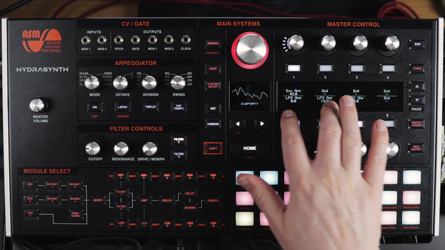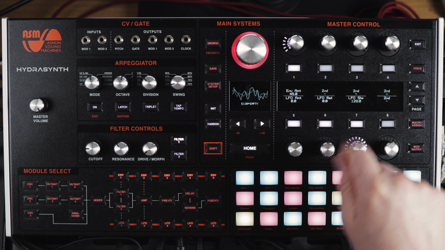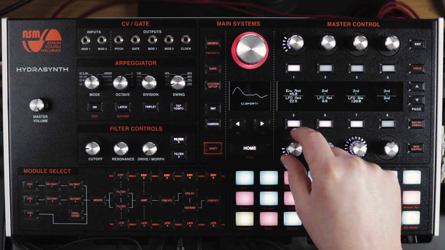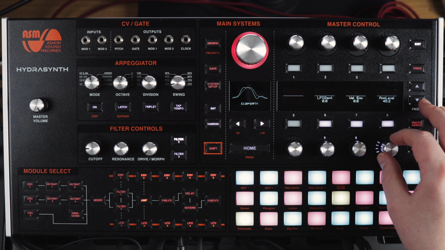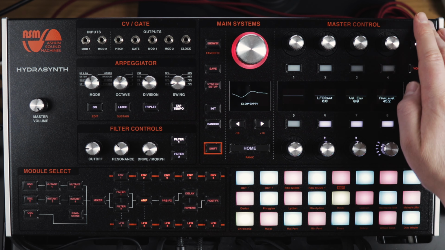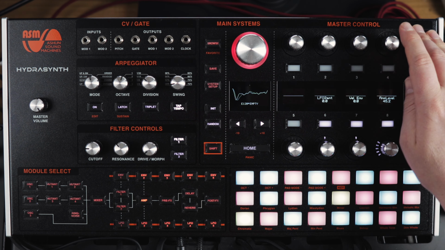Yep, so you can see these work for both of those. Let's leave it on this one, add a little bit of amount there. And now I'm just gonna tweak the amp level. I think that's fine where it is. And then we need to look at envelope 2 now.